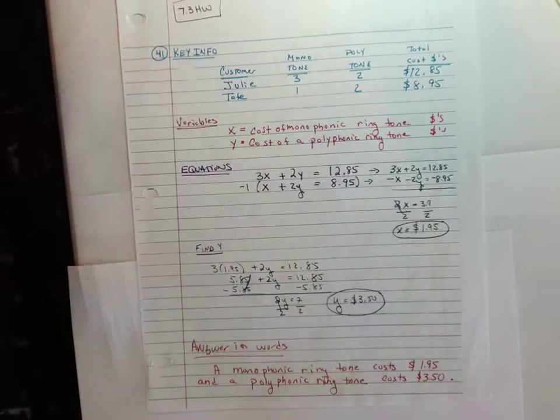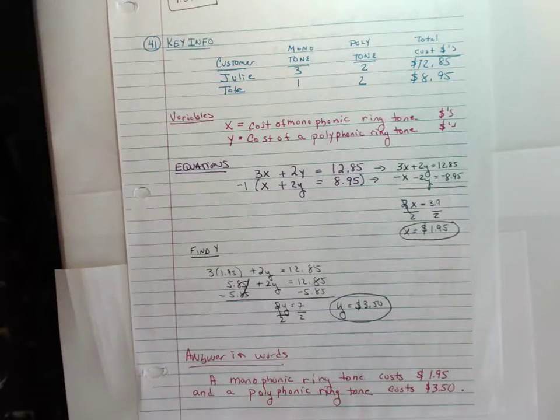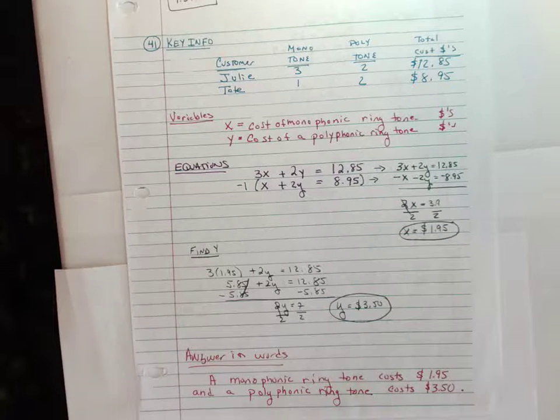And I'm going to keep it big like this because I don't want you to copy this answer. I want you to follow along with me and write some notes and strategies on how you do this problem.